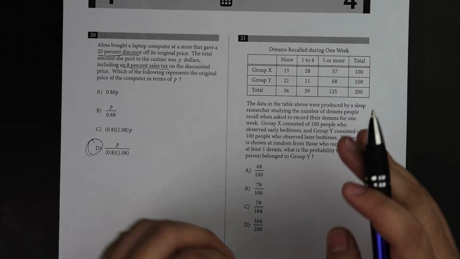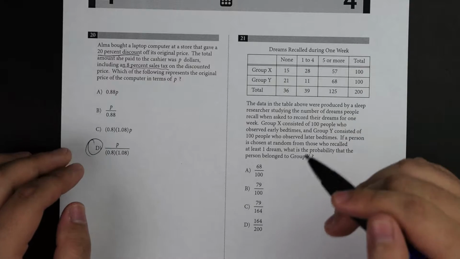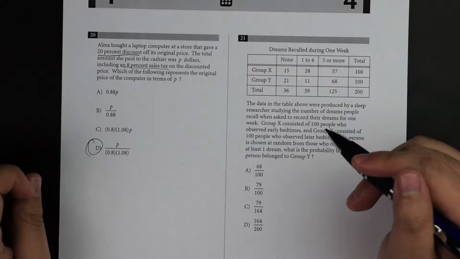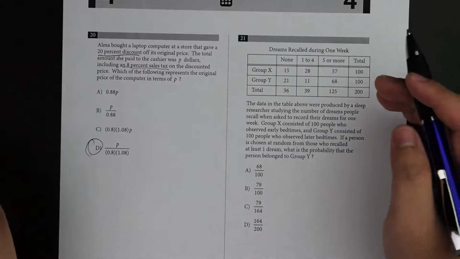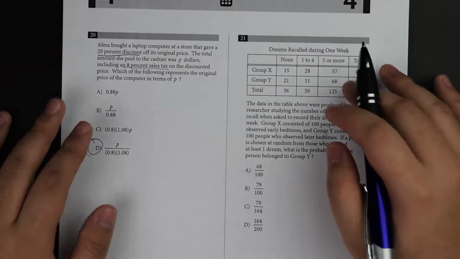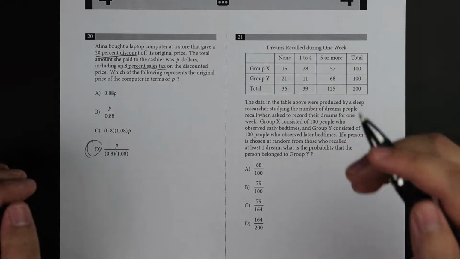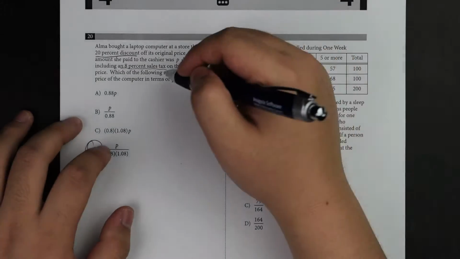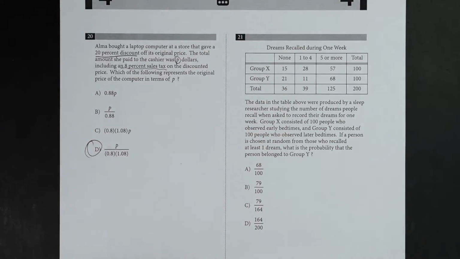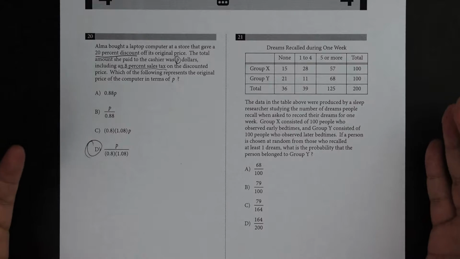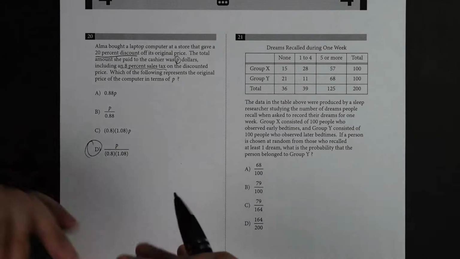For number 20 specifically, you have to be careful about what the wording says. I noticed that a lot of people would end up choosing the answer C as their temptation, but C is not correct because P is not the original price before all the tax. If you notice, it says the total amount she paid to the cashier was P dollars. So this was after all the tax and sales that she received. C would be correct if I told you it was prior to the whole tax and her paying it.